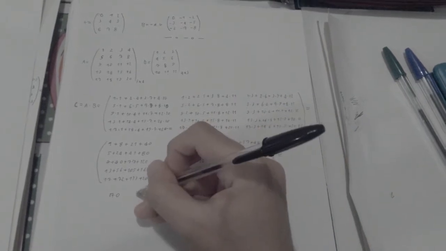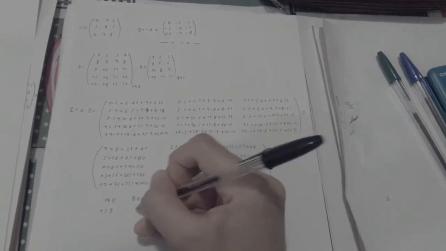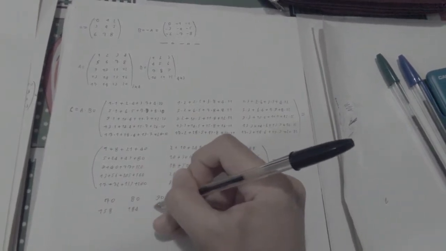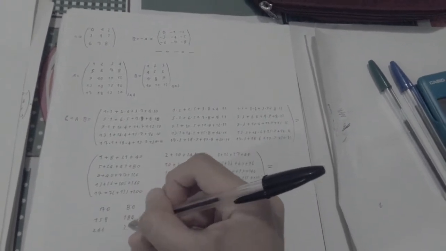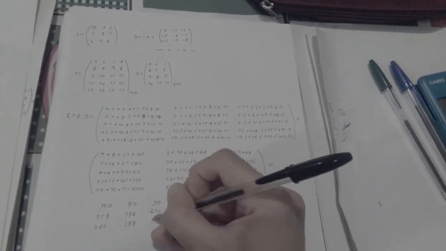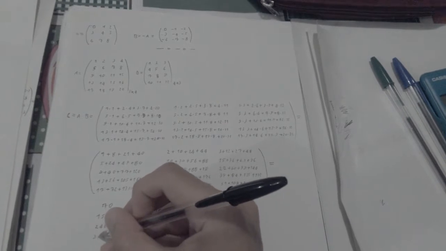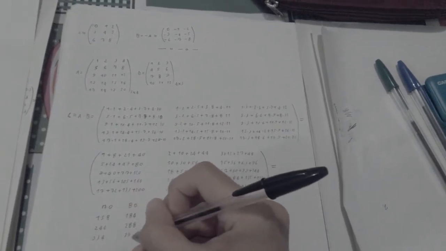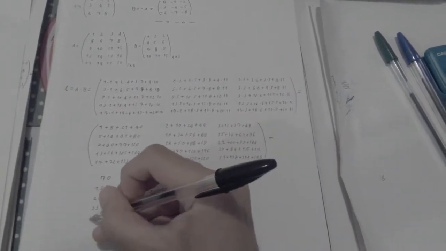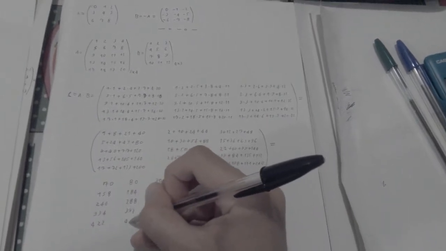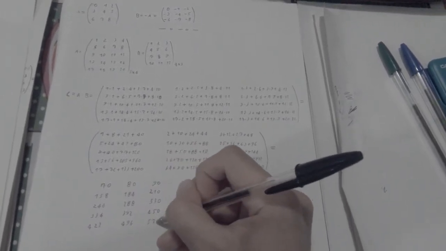Which is going to be 70, 80, 90, 158, 184, 210, 246, 288, 330, 334, 392, 450, 422, 496, and 570. So this is our final matrix.